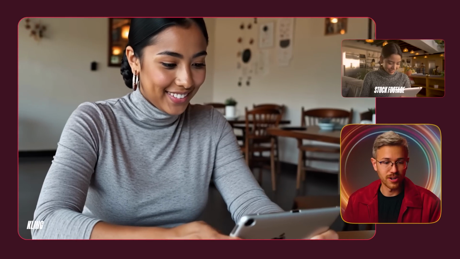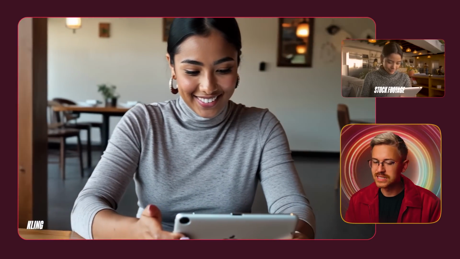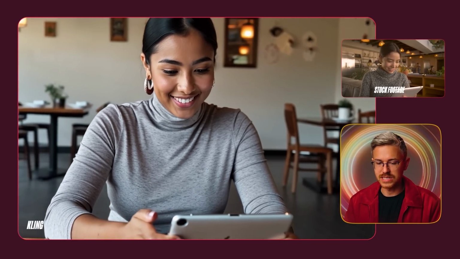Inside of Kling, we have this shot here, and yeah, that's a really strong shot. The movement looks very good. It looks like she's in a cafe. And again, there's not a lot about this shot that looks super strange. The fingers are a little weird, I guess. But again, with some extra prompting there, you could fix that pretty easily.